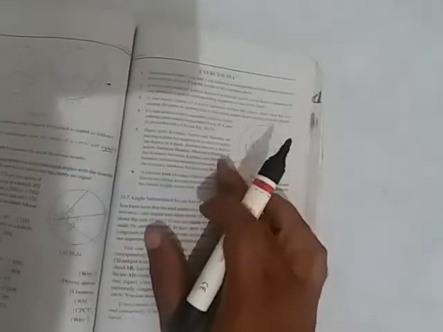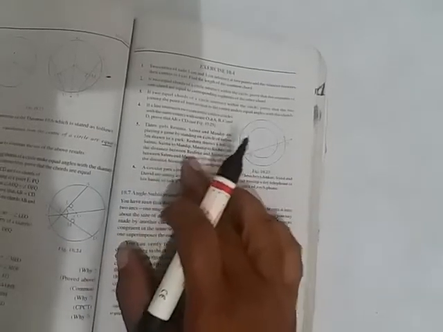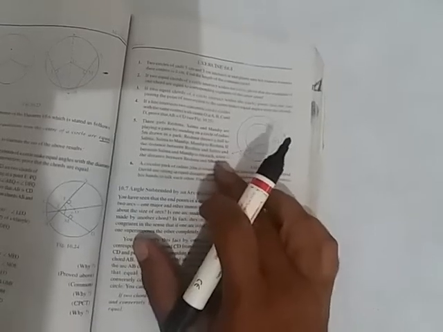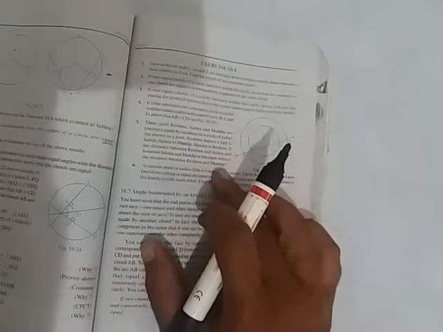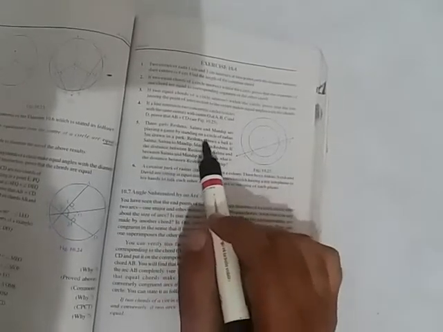Question number 5. Three girls, Reshma, Salma, and Mandeep, are playing a game by standing on a circle of radius 5 meter drawn in a park. Reshma throws a ball to Salma, Salma to Mandeep, Mandeep to Reshma. If the distance between Reshma and Salma and between Salma and Mandeep is 6 meter each, what is the distance between Reshma and Mandeep?